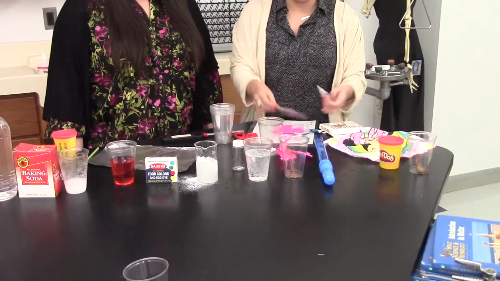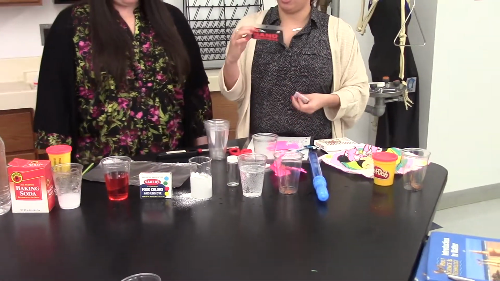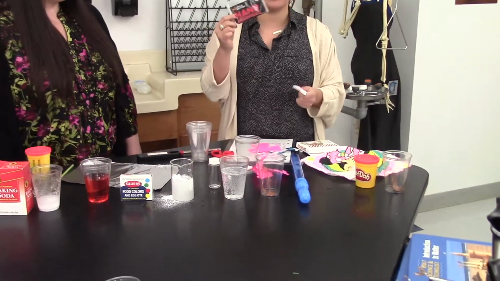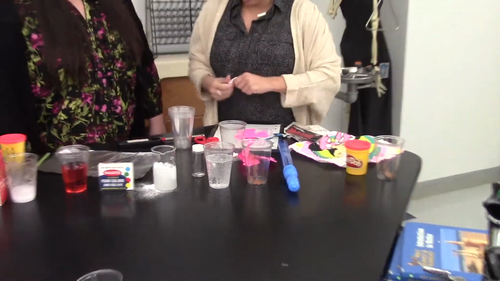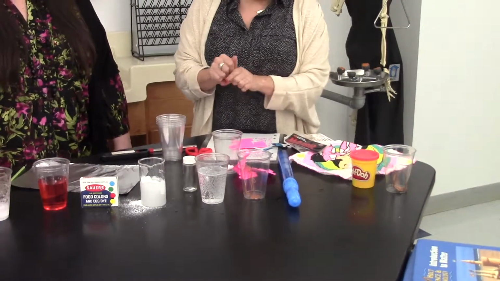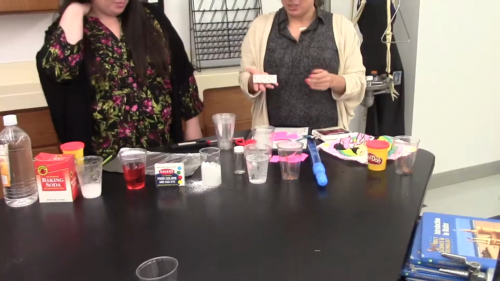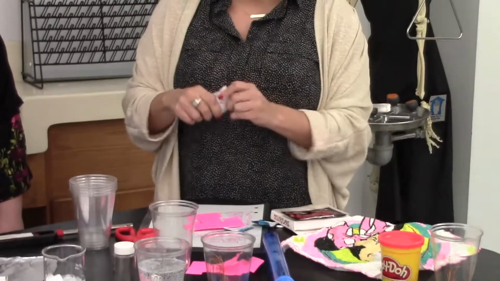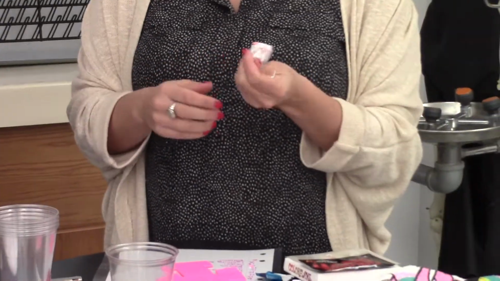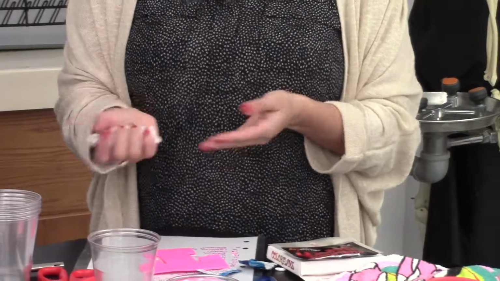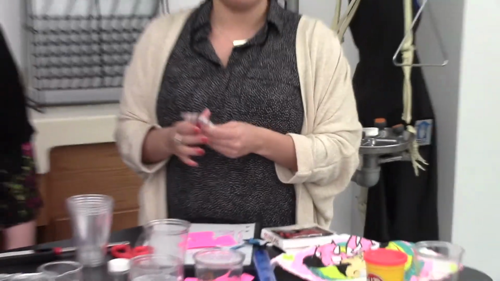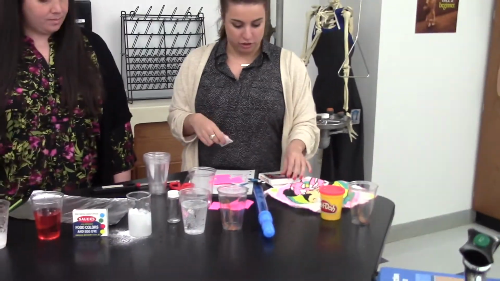Next, we have a hand warmer that you might see if you're familiar with going skiing or snowboarding or even playing sports. So when I break this in half and move it around a little bit, heat starts to come out of this packet. So what happened when I move this around is the chemicals inside were mixing and now they are producing heat. So on your worksheet, record whether that was a physical or chemical change.